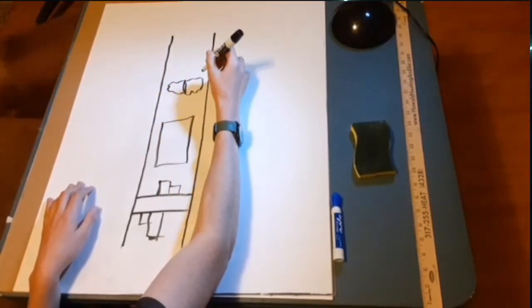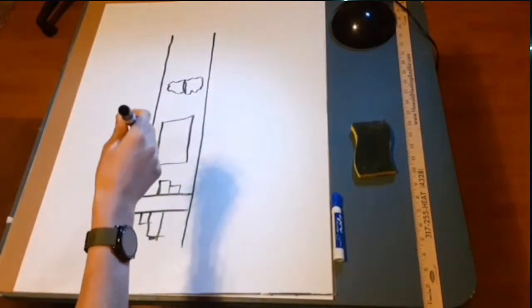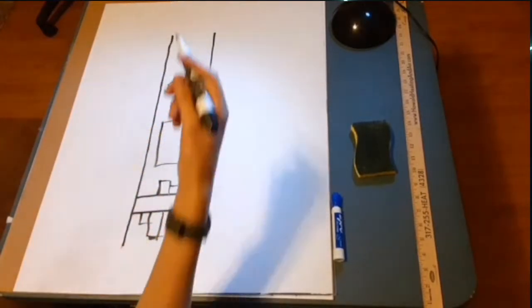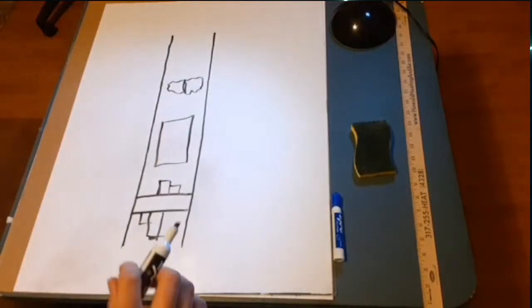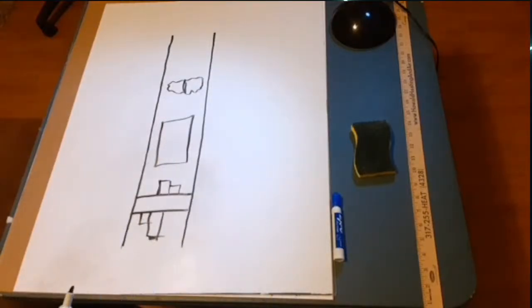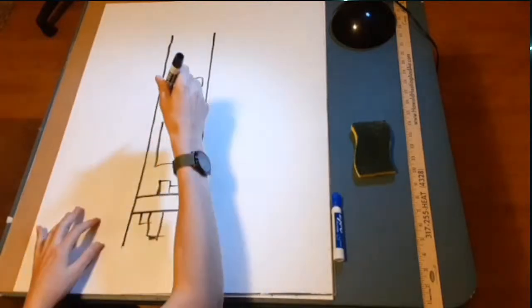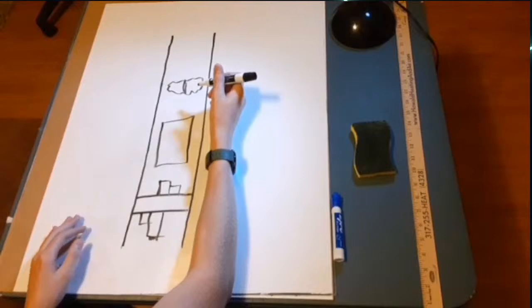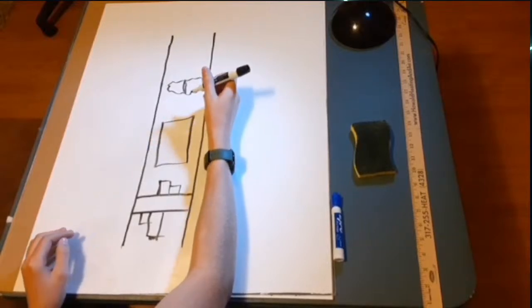First of all, we need a way to attach the parachute to the rocket, so we don't just launch the parachute out and both the rocket and the parachute fall to the ground, right? So we need something to attach it to.